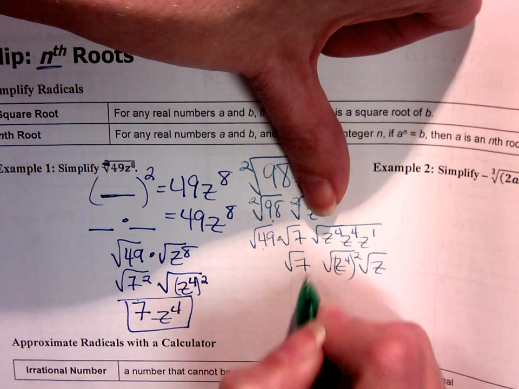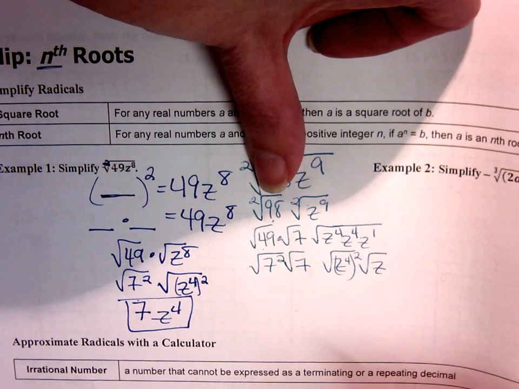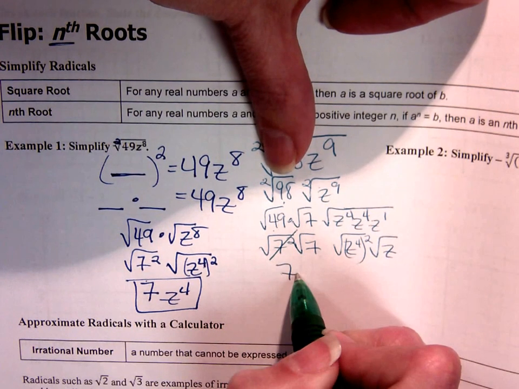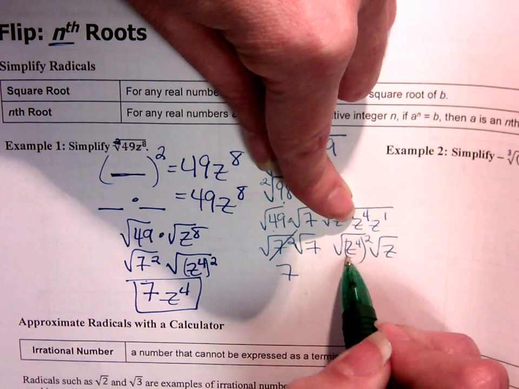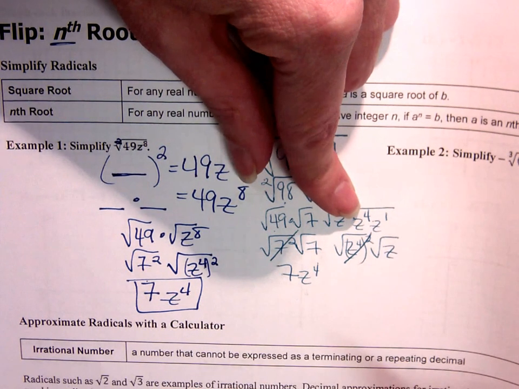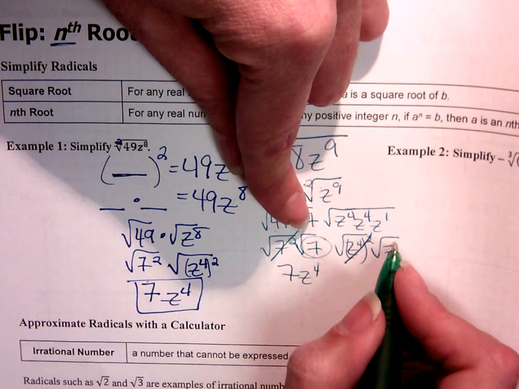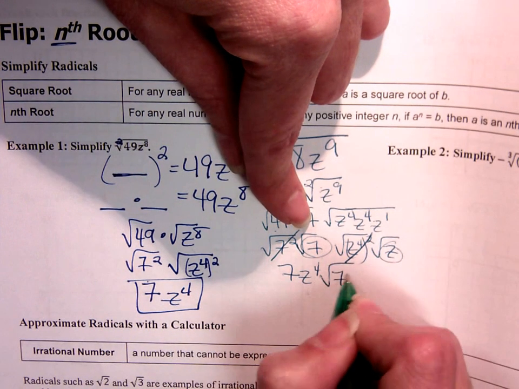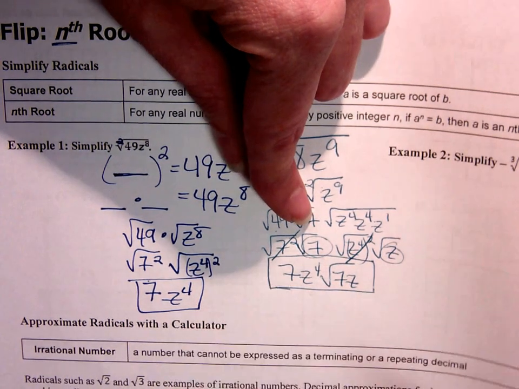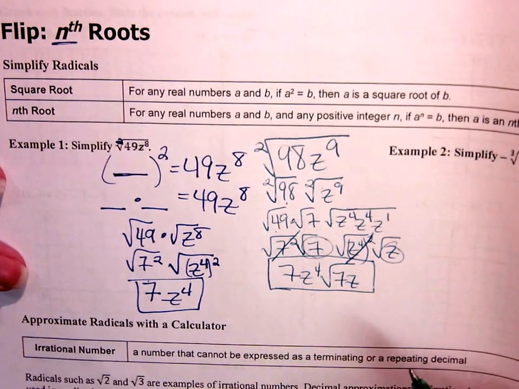Square root of 7 squared, so square root of 7 squared is just 7. Square root of z to the 4th squared is z to the 4th. I cleared those out. I want to put those out front together. And then I'm going to leave everything that was inside. Okay? Take some practice and we'll work with it in class.